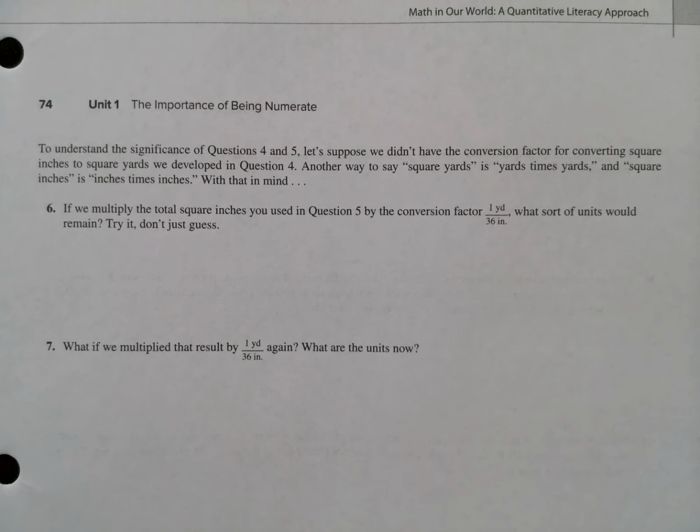Now, we move on to the next page. Problem number 6. It says, to understand the significance of question 4 and 5, let's suppose we didn't have the conversion factor for converting square inches to square yards we developed in question 4. Another way to say square yards is yards times yards, and square inches is equal to inches times inches. With that in mind, it says if we multiply the total square inches you used in question 5 by the conversion factor 1 yard over 36 inches, what sort of units will remain? Try it, don't just guess.